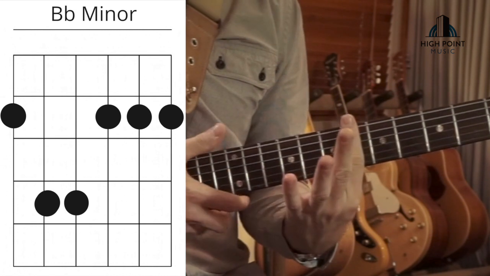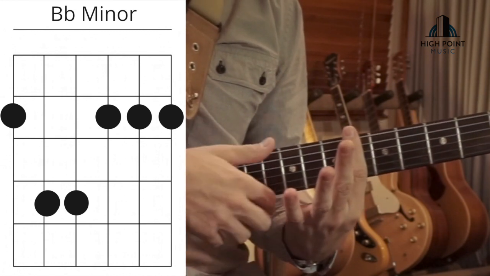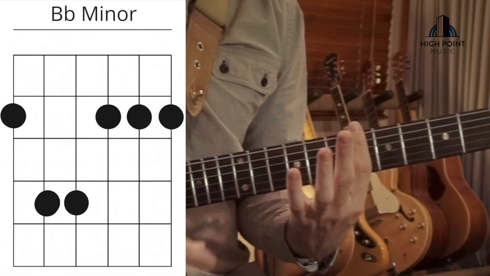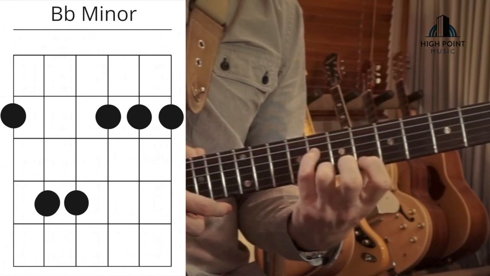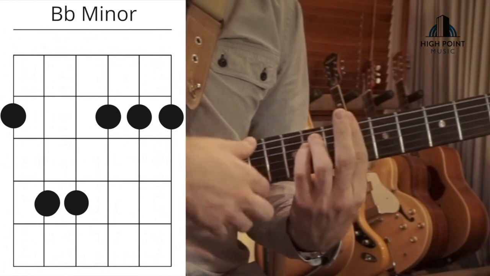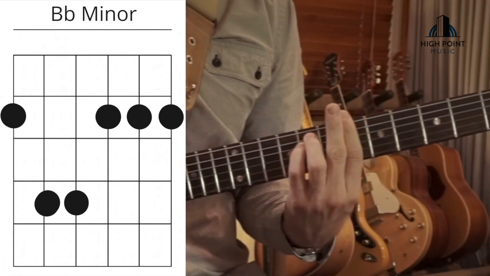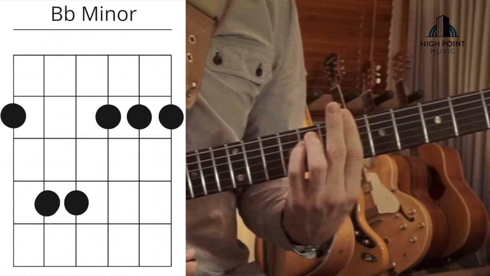So our B flat minor bar chord, 6 strings all across the 6th fret with our first finger like that. Our 3rd finger is coming in on the 8th fret on the A string, and our 4th finger is coming in on the 8th fret on the D, and we are targeting all 6 strings on this chord shape.